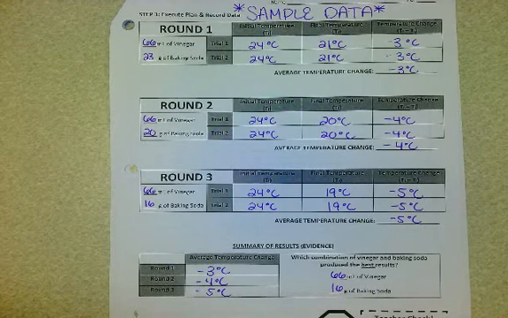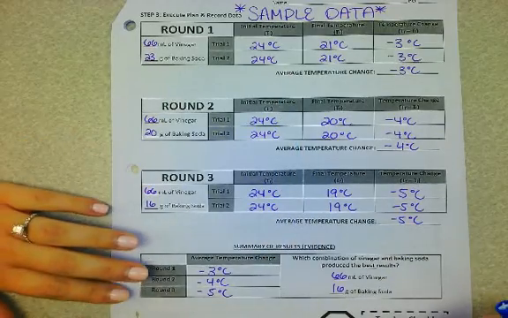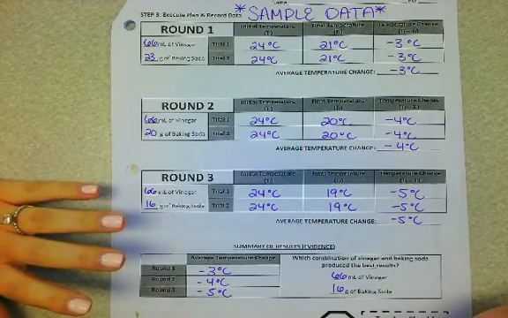Okay guys, welcome to your how-to guide to make your graph for your cooling it down lab. What you're looking at right now is some sample data. This sample data is just to give you an idea of what you might see on your lab data sheets.